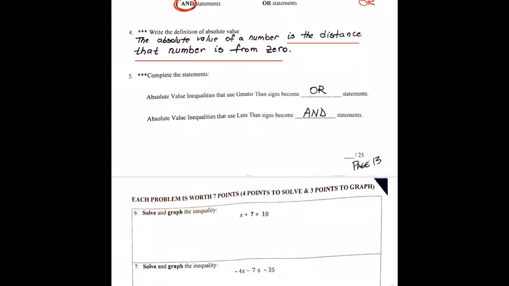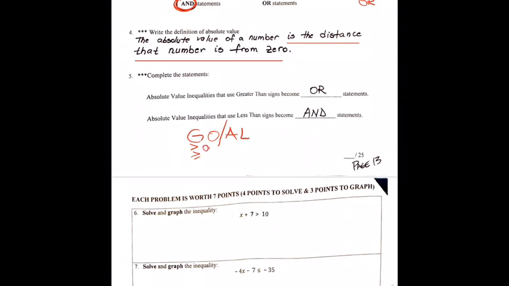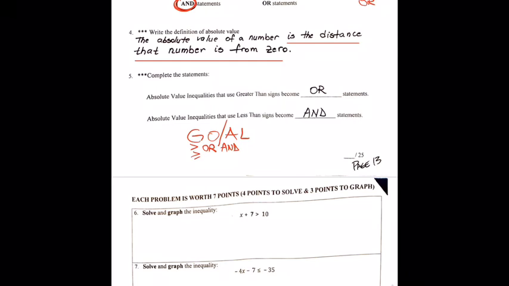And for number 5, we need to remember the acronym GOAL. G stands for greater than symbols, O stands for or, A stands for and, L stands for less than symbols.